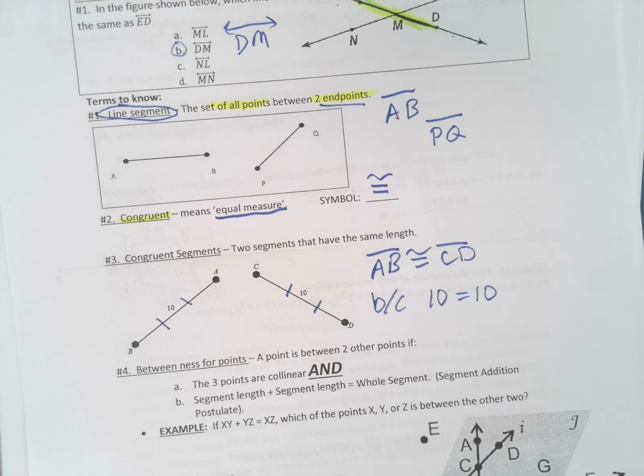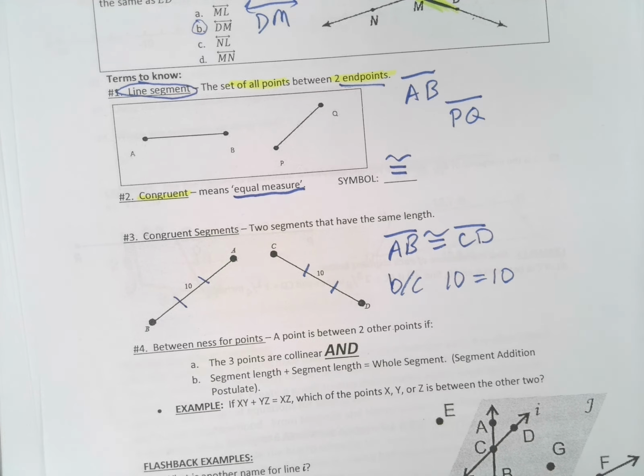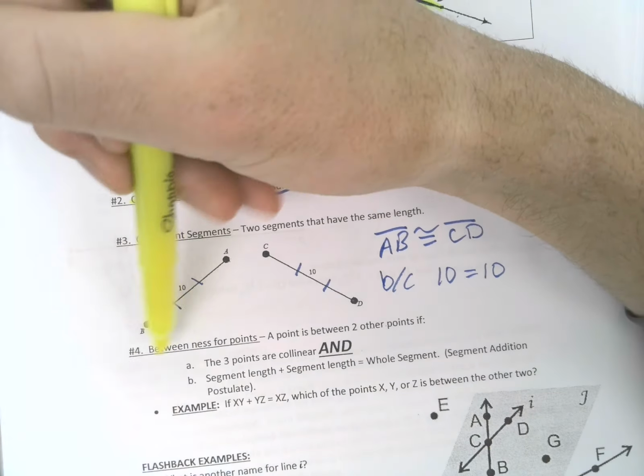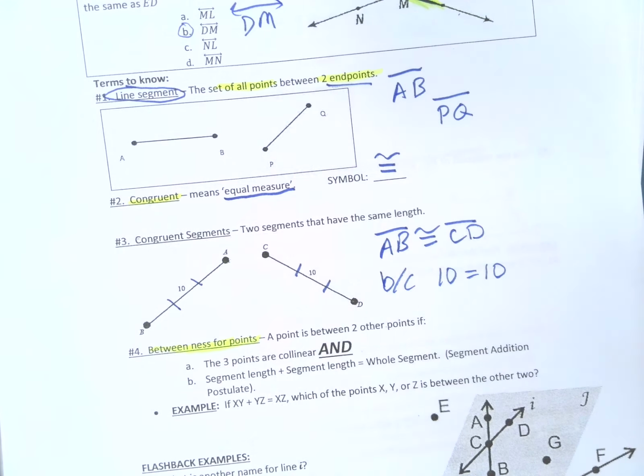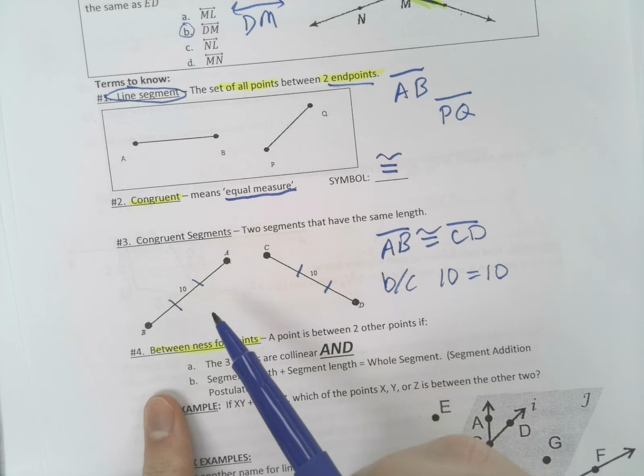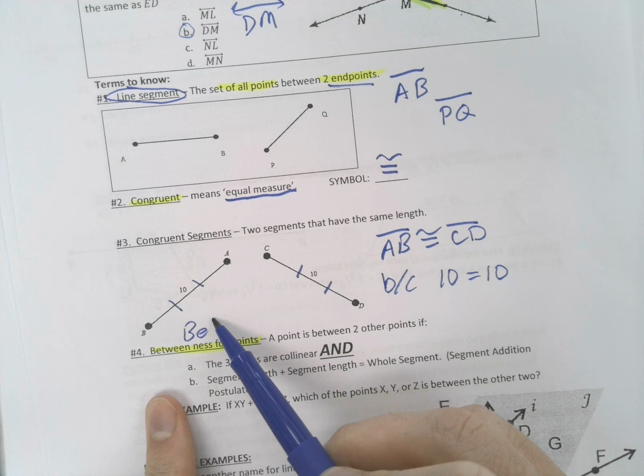So last definition on the page, and really one of the last things we're gonna look at as far as definitions are concerned, is betweenness. Sometimes we go medieval on this thing and we call it betwixt.